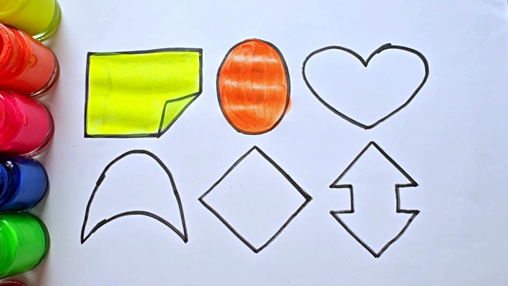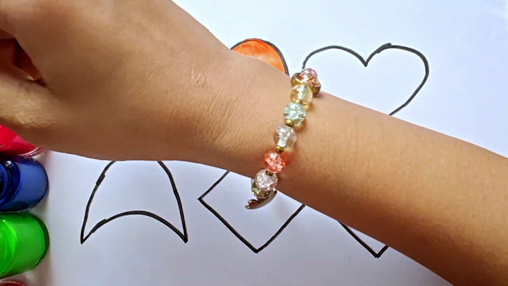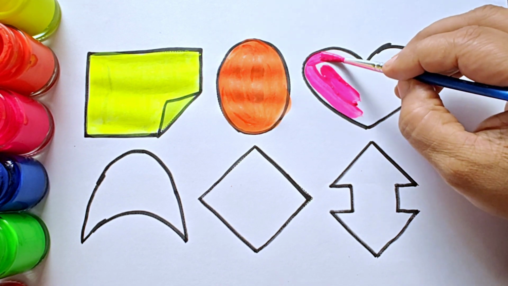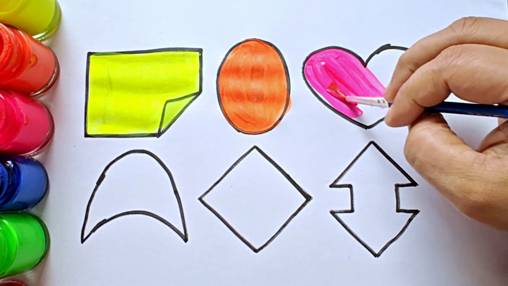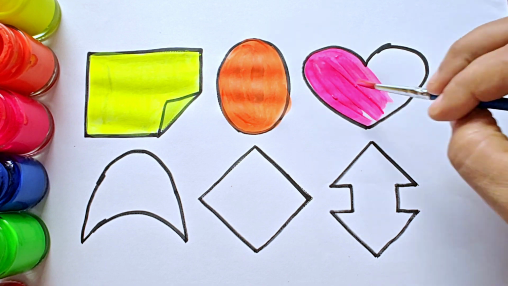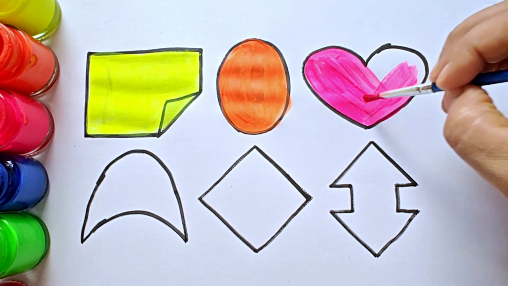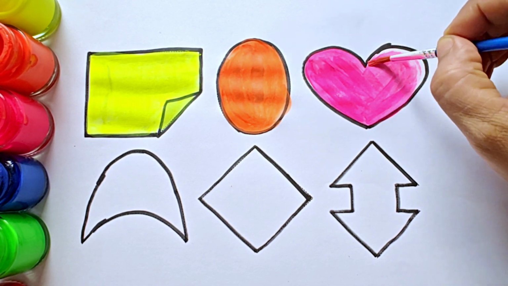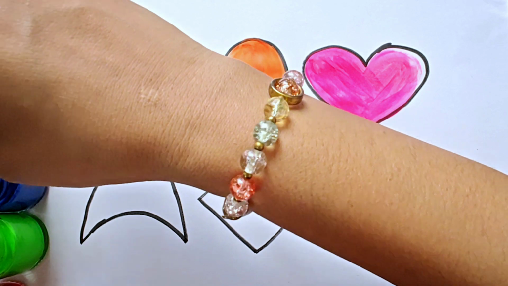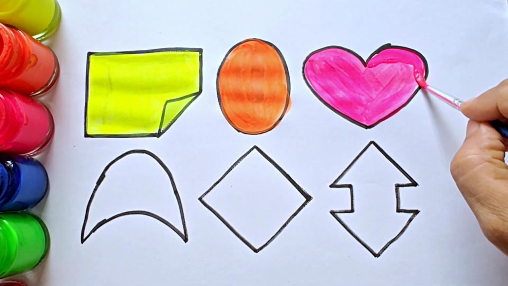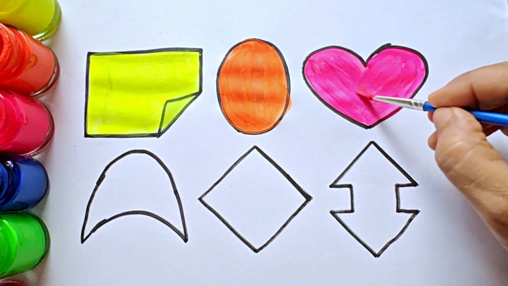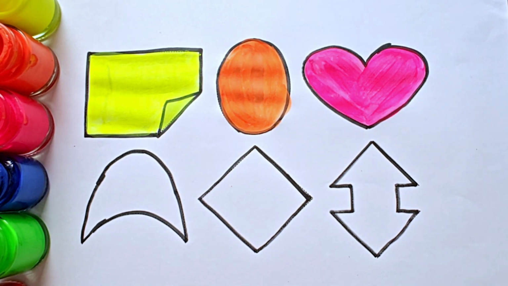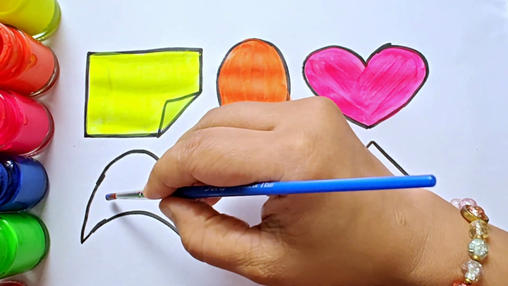It is oval. It is pink color. It is heart. It is blue color.